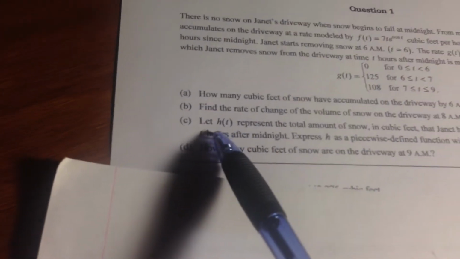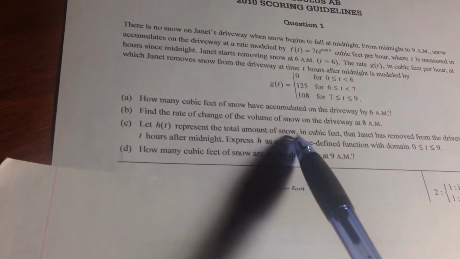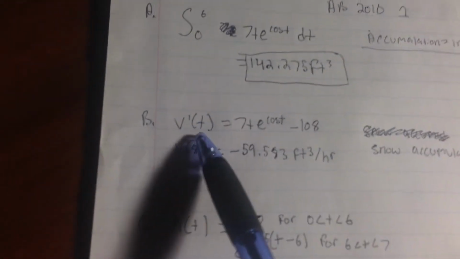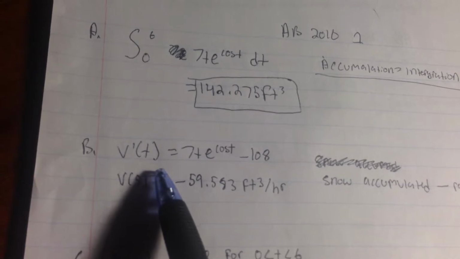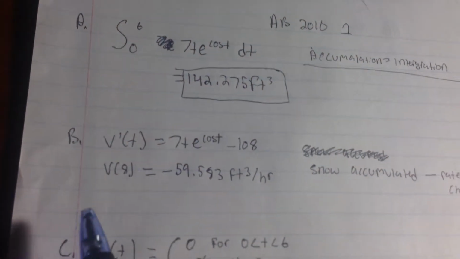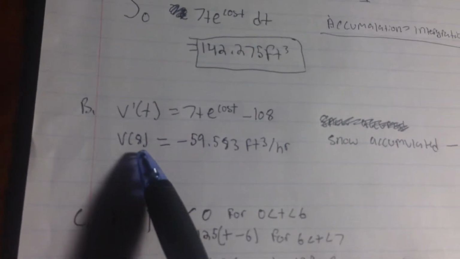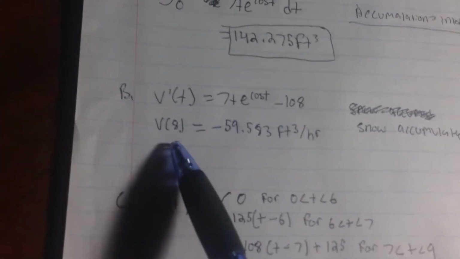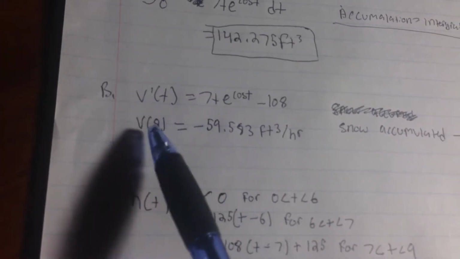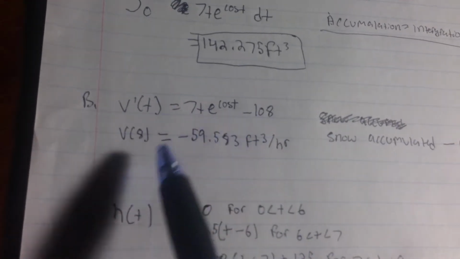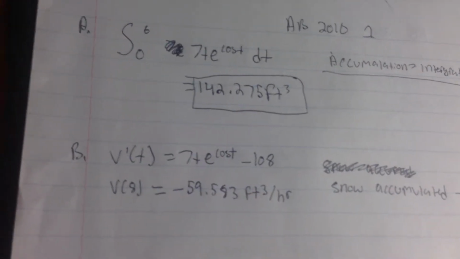And then part 2, it says find the rate of change of volume of snow on the driveway at 8 a.m. Again, you just get your function, which is the snow accumulated on the driveway at this model right here. And then you just plug in 8, which is the hour you want to know. You plug in 8 for every t you see in the function, and you just plug that into your calculator.